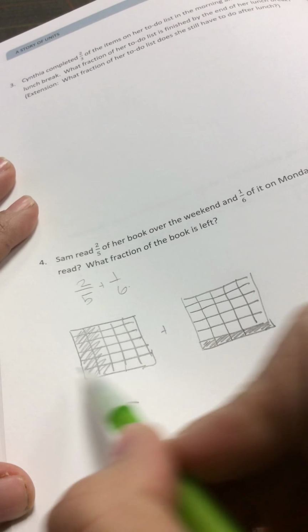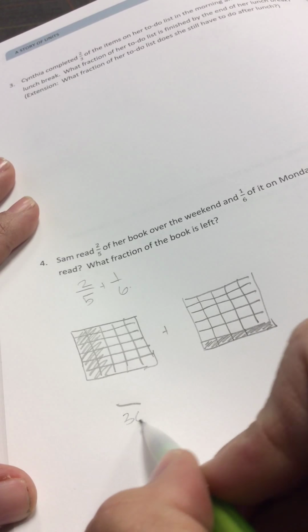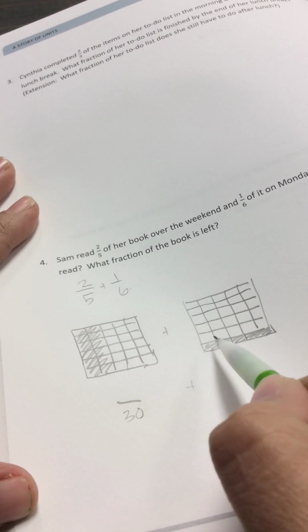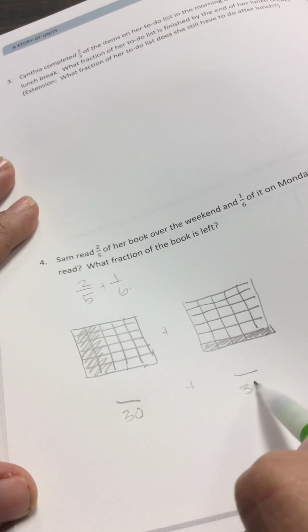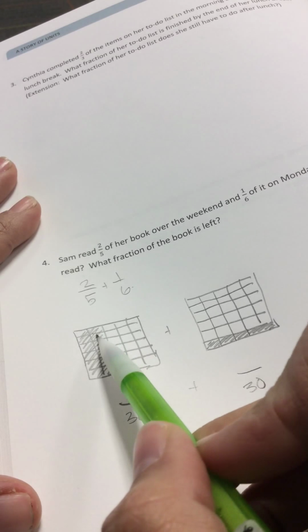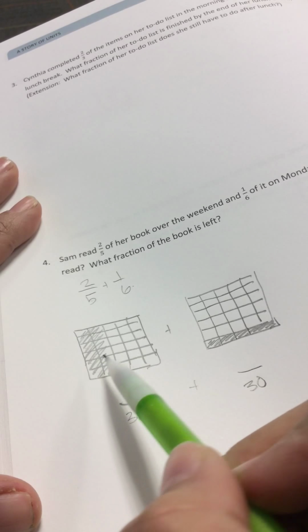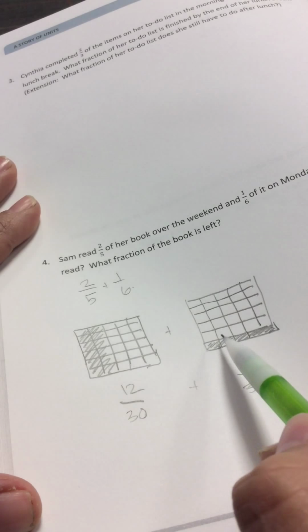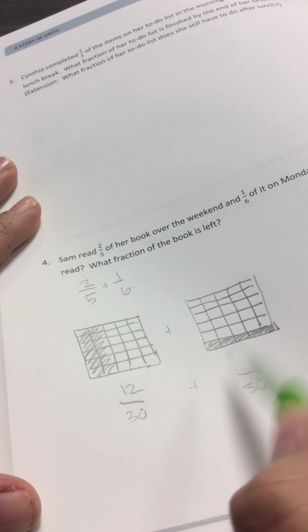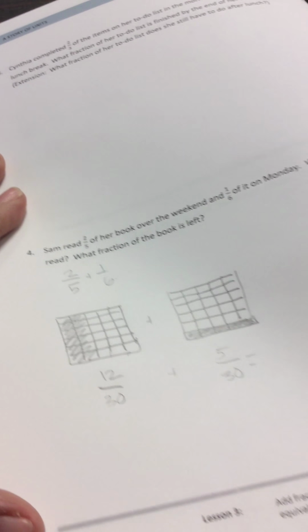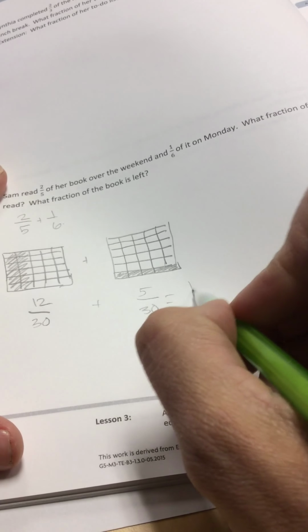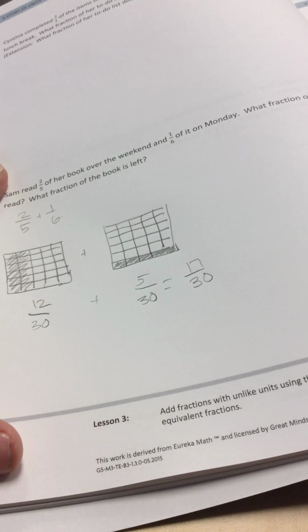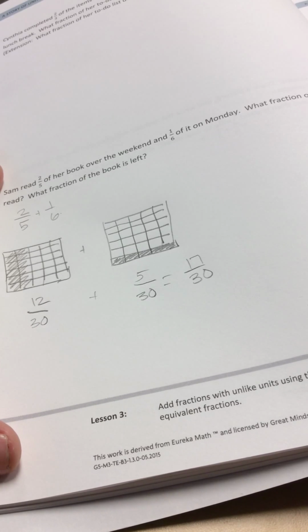And if I counted them, I would be able to see that I have 30 boxes there. And I have 30 boxes over here as well. Now I'm going to say I have 1, 2, 3, 4, 5, 6, 7, 8, 9, 10, 11, 12 shaded here. And then 1, 2, 3, 4, 5 shaded here. So now I can add them together. I have 17 30ths that she's already read.